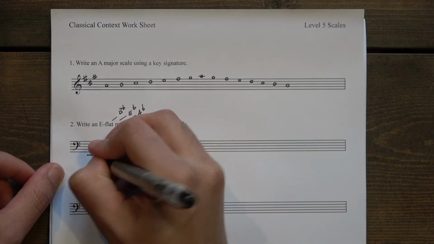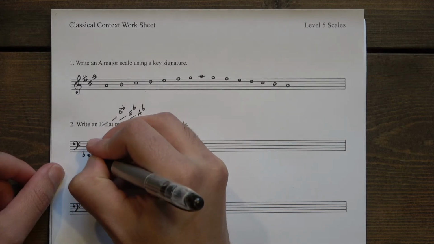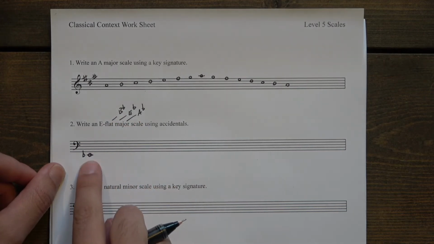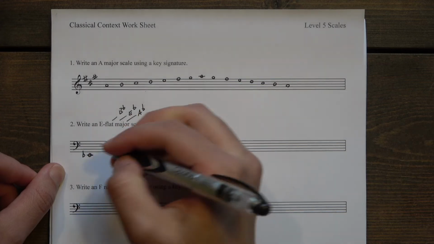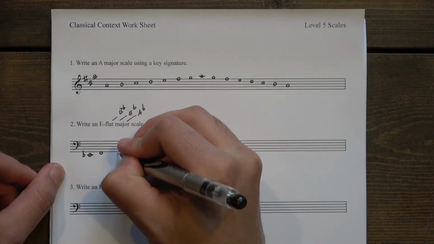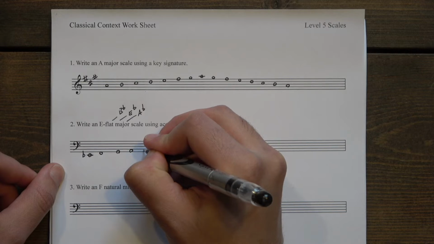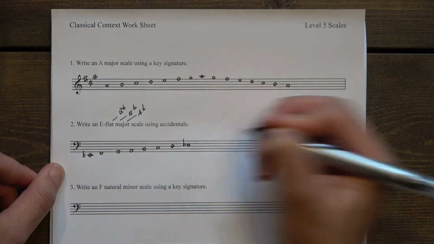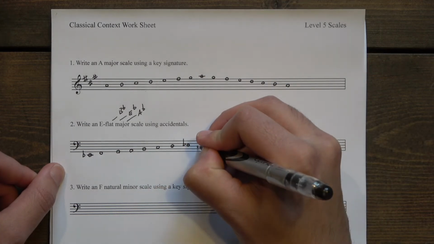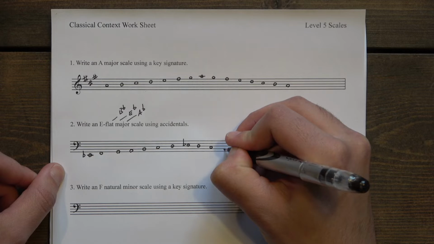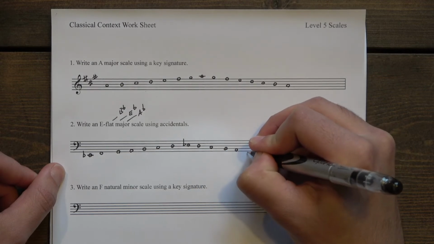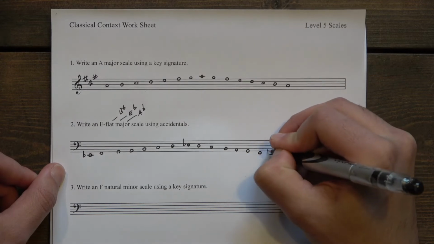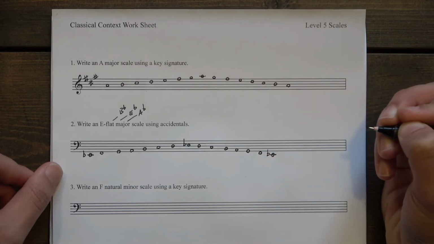I'm going to start on this low E-flat down here to give myself lots of space to go up. Now I'm not going to put in the accidentals right away, I'm just going to write all the way up to an E-flat and then all the way back down. So we have E-flat, up a step, up a step, up a step, up a step, up a step, and here's the top E-flat. And now, just to be safe, I'll go down. Notice that when I'm writing this scale, I'm leaving some space in between the whole notes, so I can fit the flats in between the notes after.